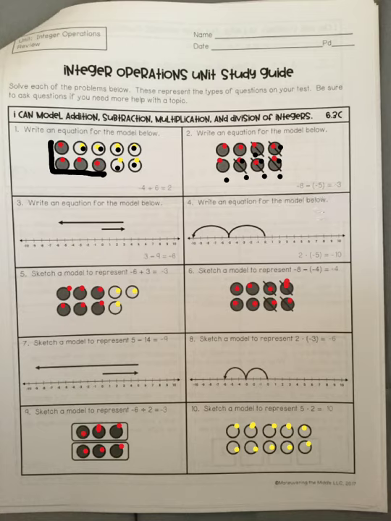Okay, next we're looking at number lines. Write an equation for the model below. So we have 3, so you go forward 3, but then -9. So you're really just subtracting a 9. So you go backwards 9 and you end up with a -6, okay?